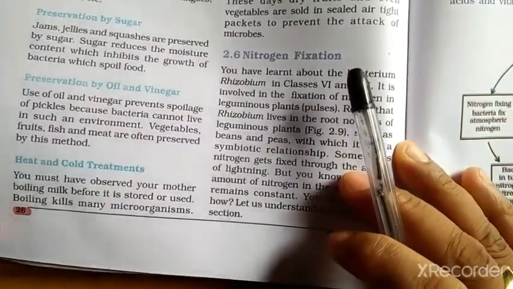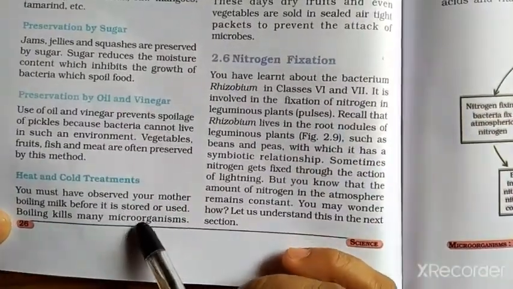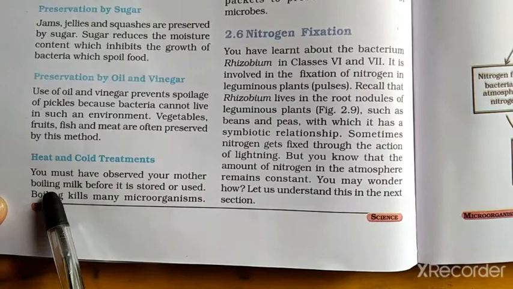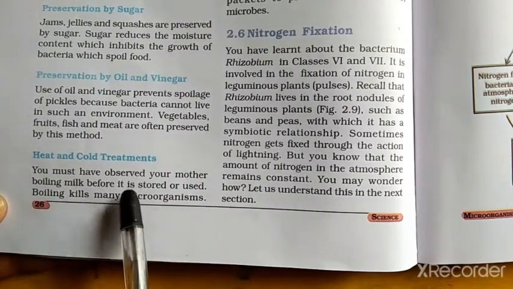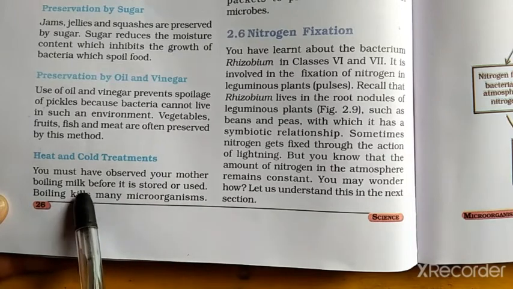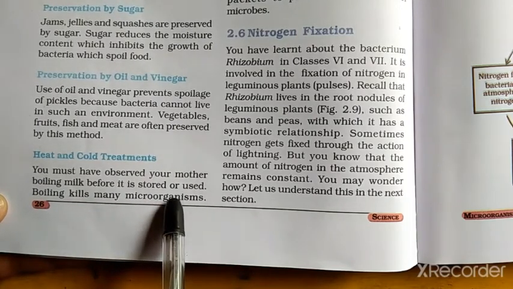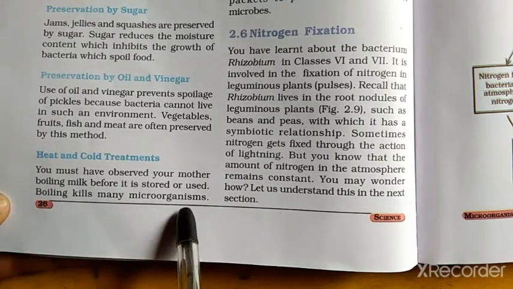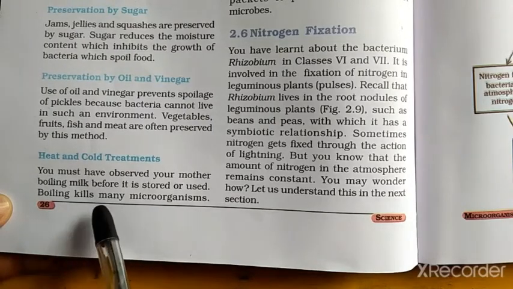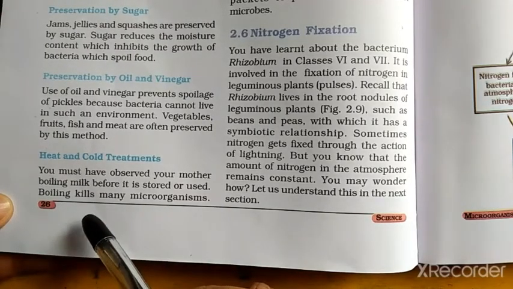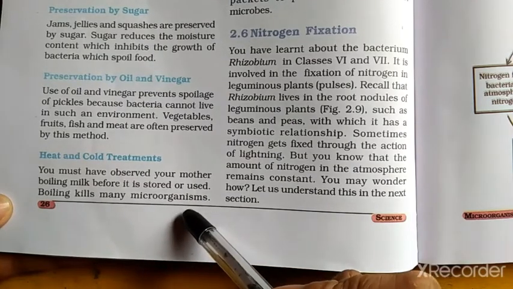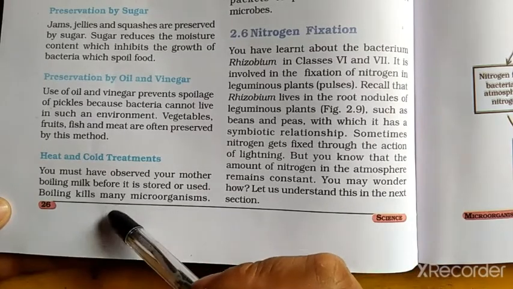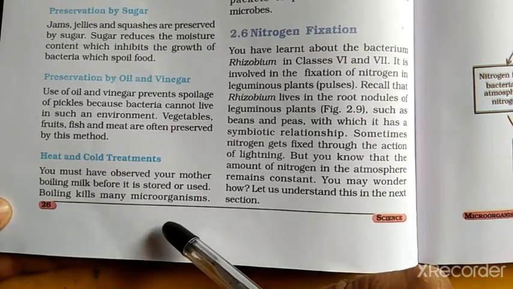Next, let's see heat and cold treatments. You must have observed your mother boiling milk before it is stored or used. Boiling kills many microorganisms. Before we drink fresh milk, it is better to boil it because boiling kills many microorganisms present in the milk.